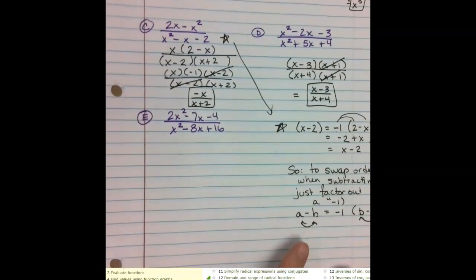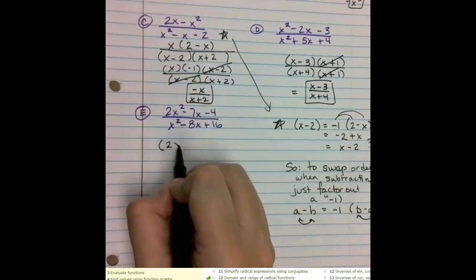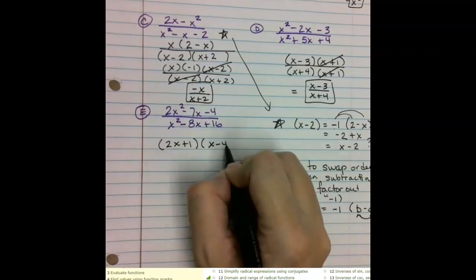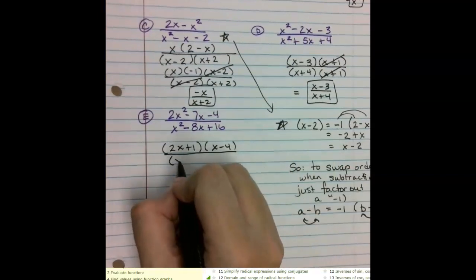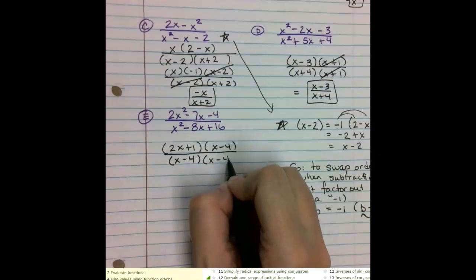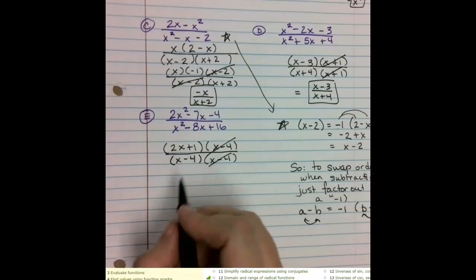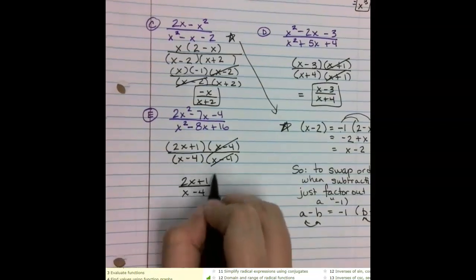And then our last one we have here. I need to factor the top, so I have 2x plus 1, and I have x minus 4. On the bottom, I have x minus 4 and x minus 4. So this one will cancel with this one, leaving me with just 2x plus 1 over x minus 4.